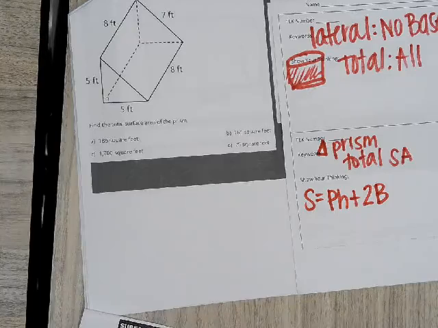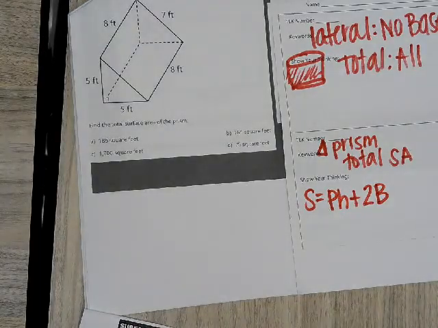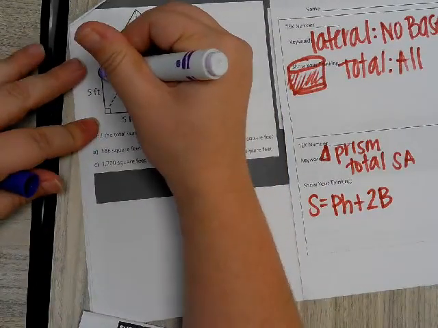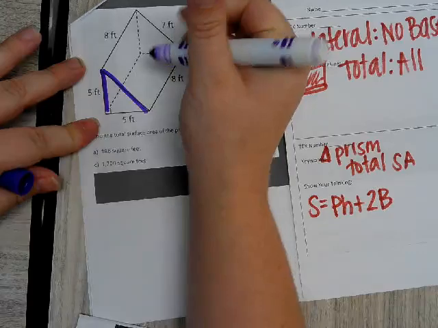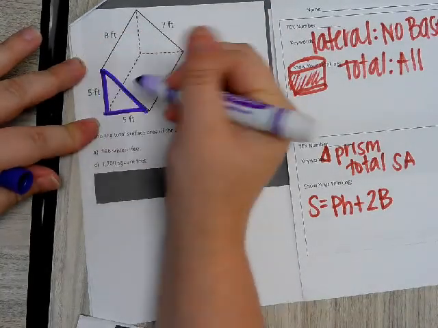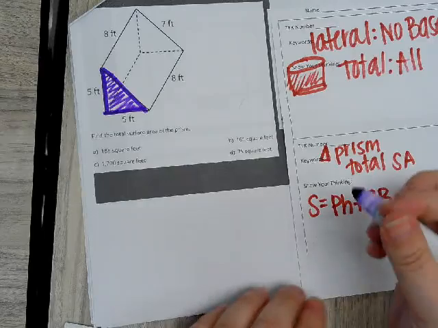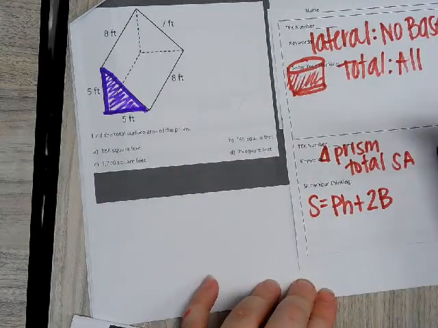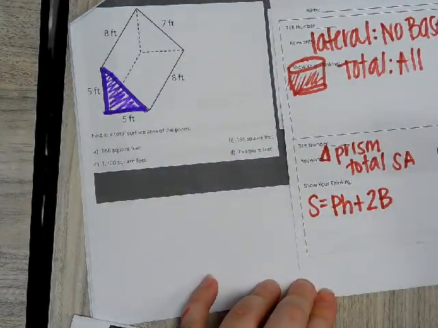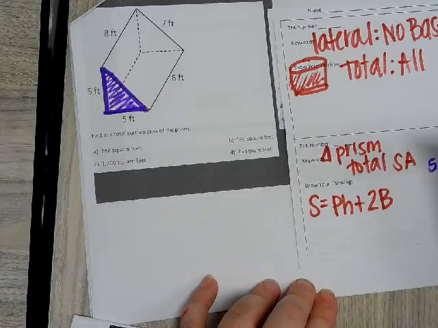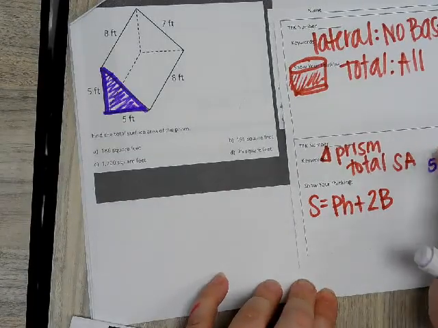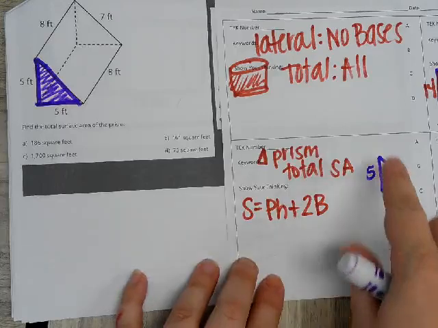So perimeter times height plus 2 times the area of the base. Remember, this is my base. So my base is a triangle. Okay? Its slant is 7.